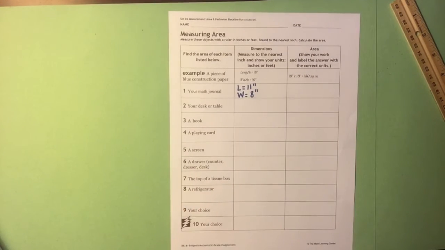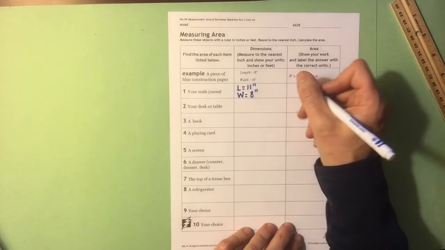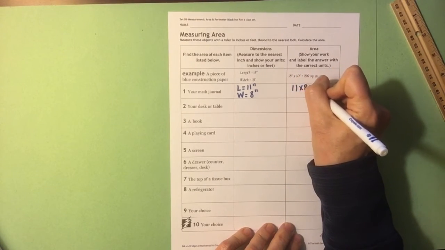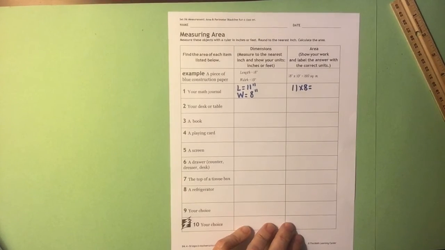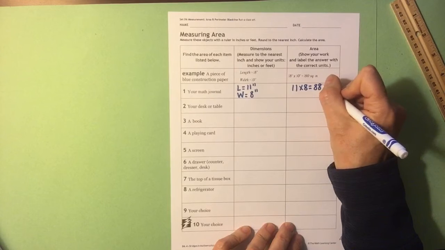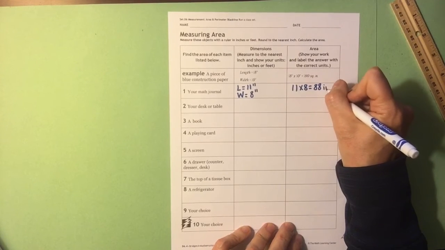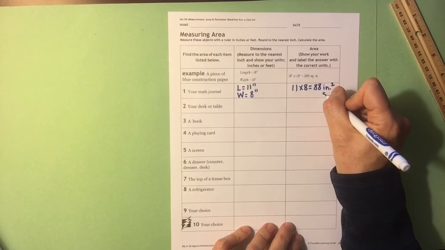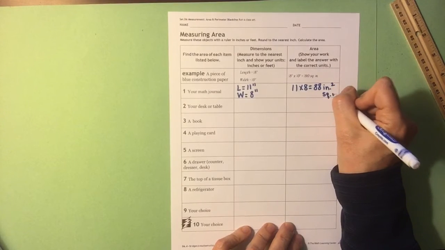And then our area is going to be 11 times 8. So go ahead and write 11 times 8. And our answer is going to be 88. You can write inches squared, or you could write square inches.